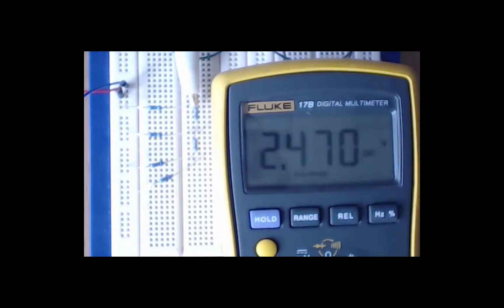Now obviously these resistors aren't perfectly matched, but they give the picture of how we can create our own DAC using a few resistors and voltage dividers like this.